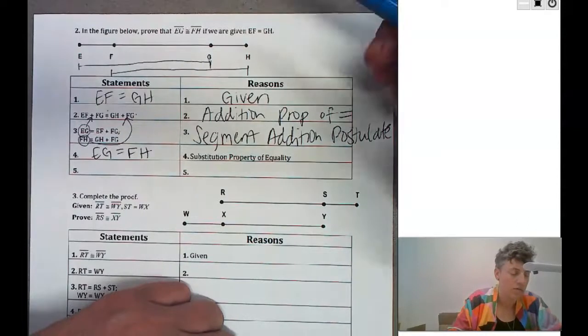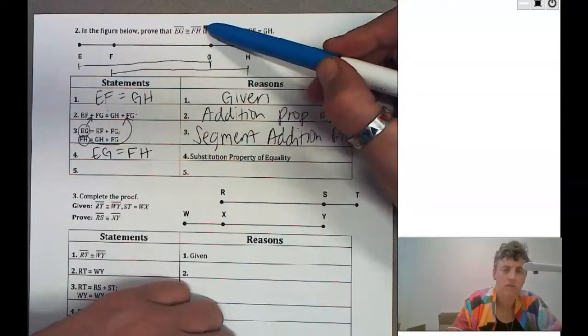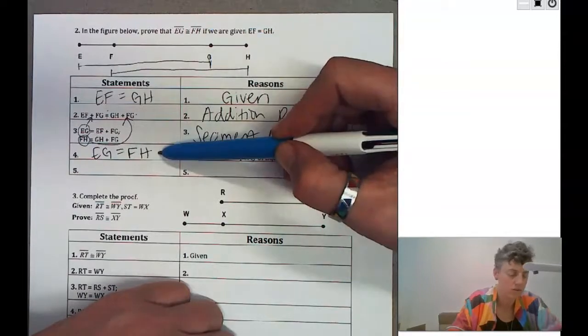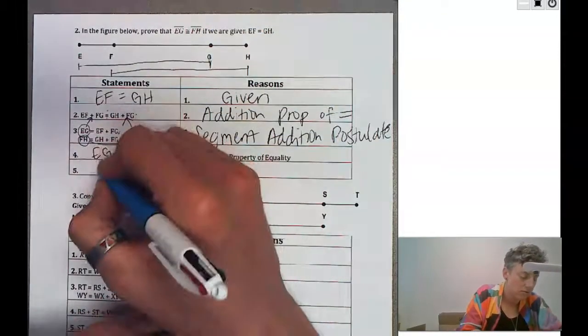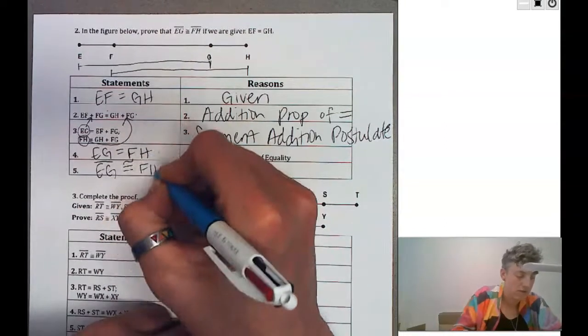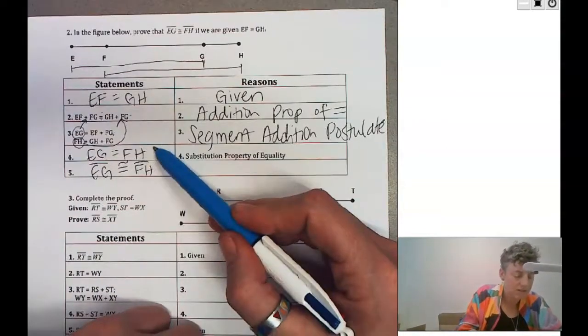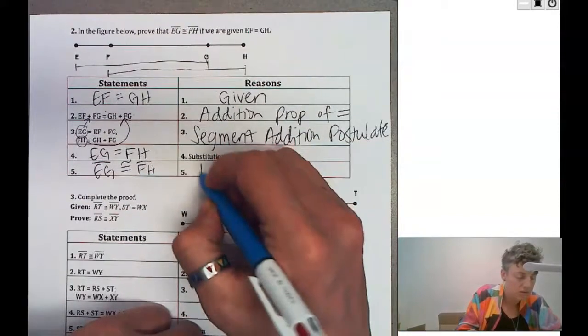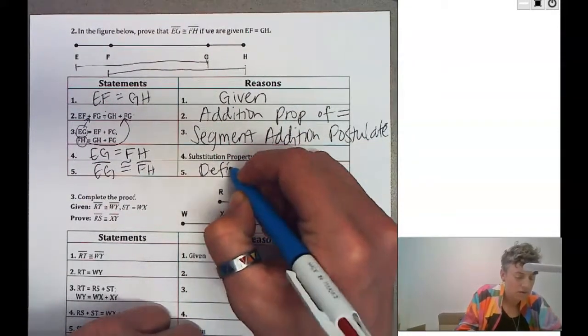What were we trying to prove? Oh, that those segments were congruent. We have that they're equal to each other. So this one's simple. EG is congruent to FH. If something's equal, then it's congruent. That's the definition of congruence.